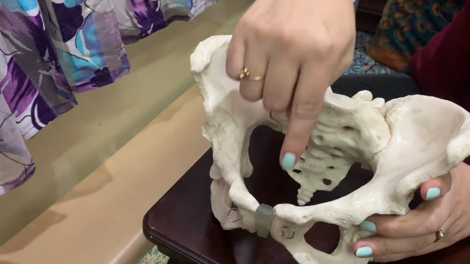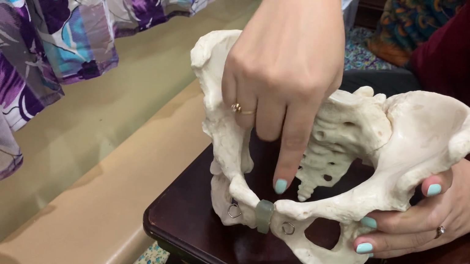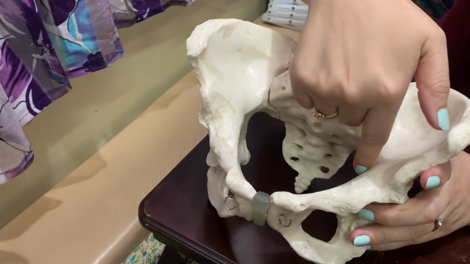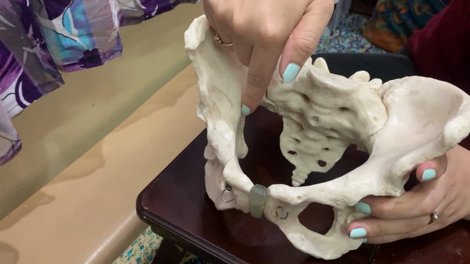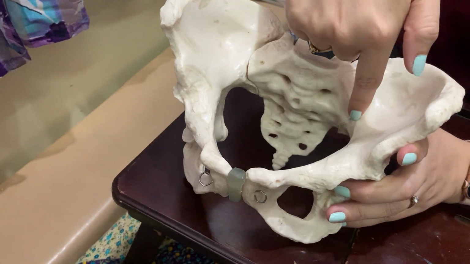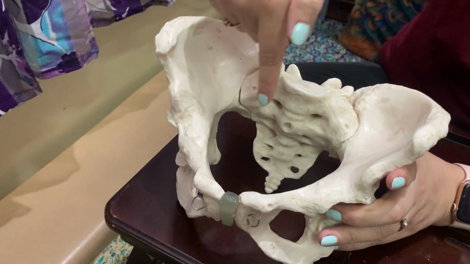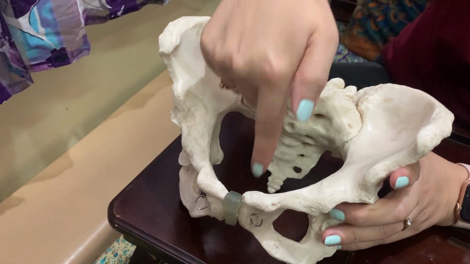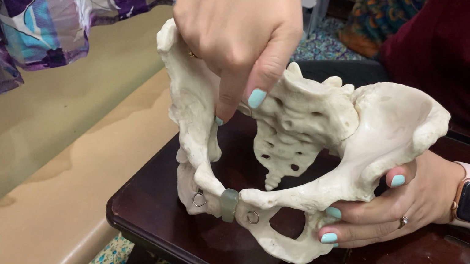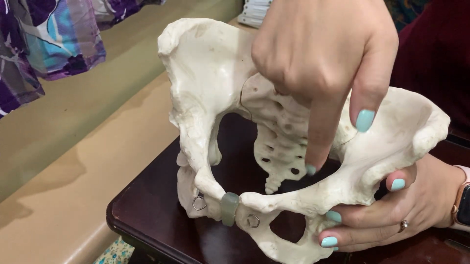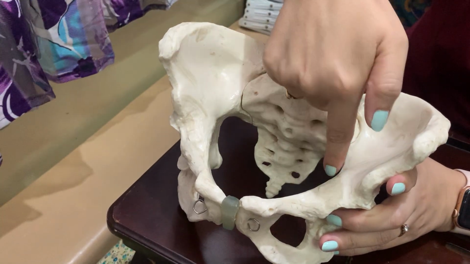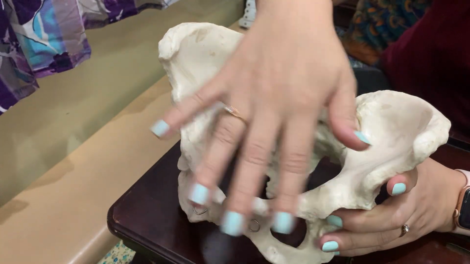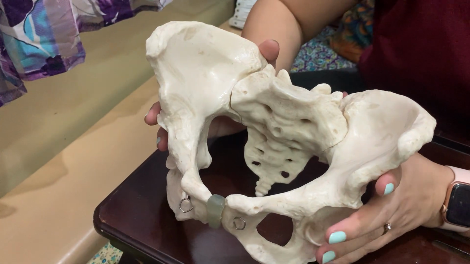AP diameters, 3 AP diameters: anatomical, obstetric, diagonal, then transverse diameter, and then right oblique diameter, left oblique diameter, and sacrocotyloid diameter, right? So this was 11, 10, 12, this was 13, this was again 12, and this was 9.5. So we are done with the measurements of the inlet.